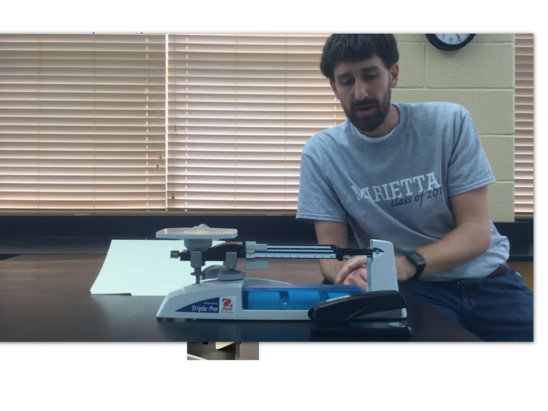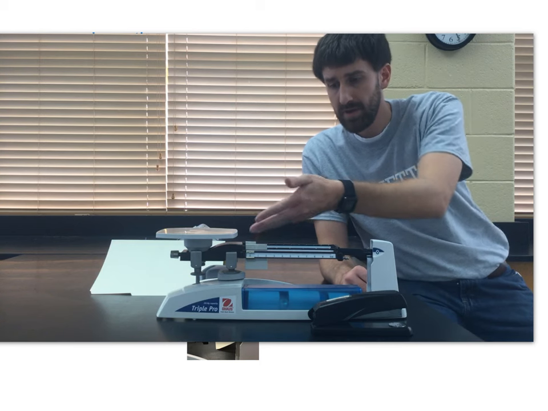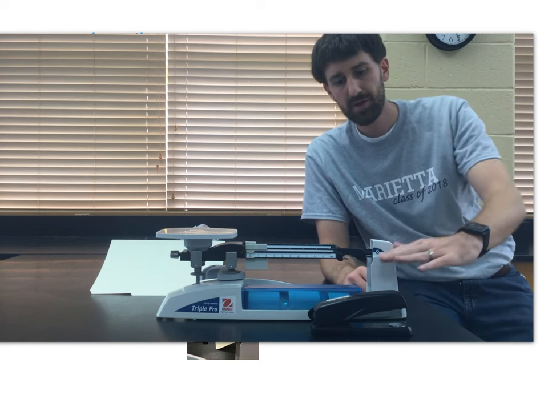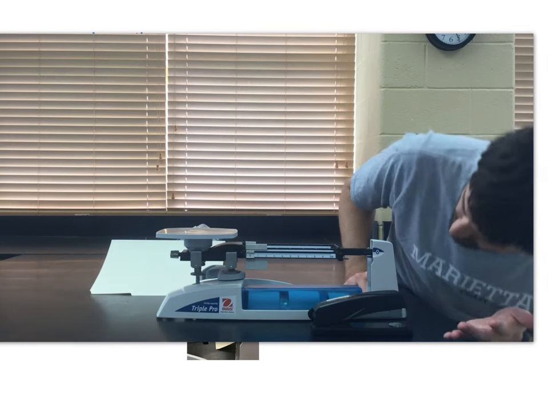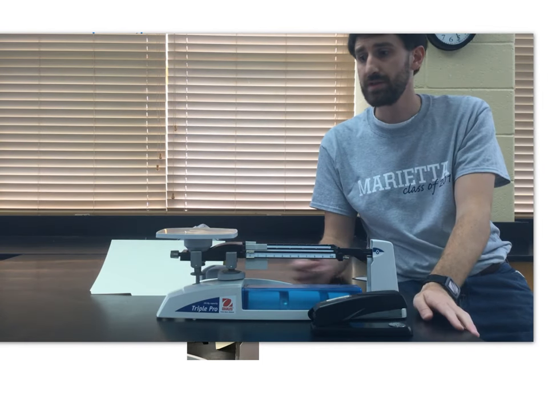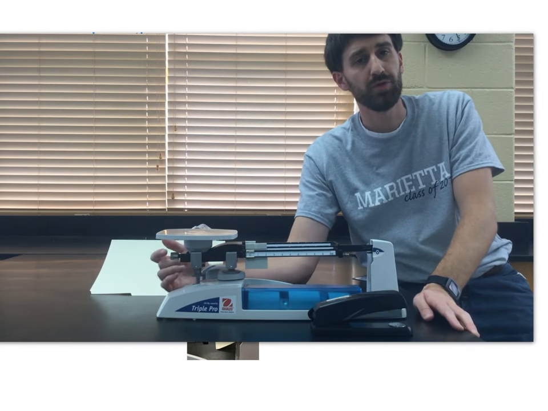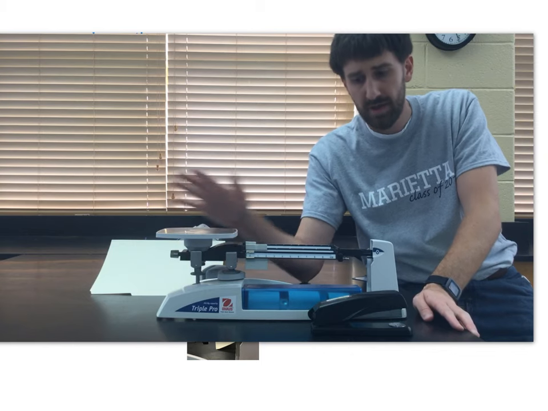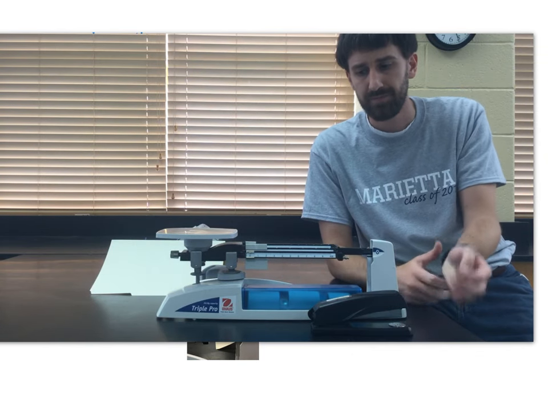Start out with your triple beam balance by making sure it's zeroed out. Everything's set on your sliders at 0. Make sure that it's level here, and mine actually is right now. If it wasn't, there's a knob on this side. You can rotate clockwise and counterclockwise to make sure that it's all nice and level.